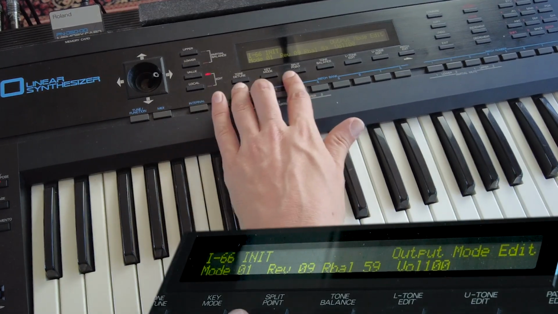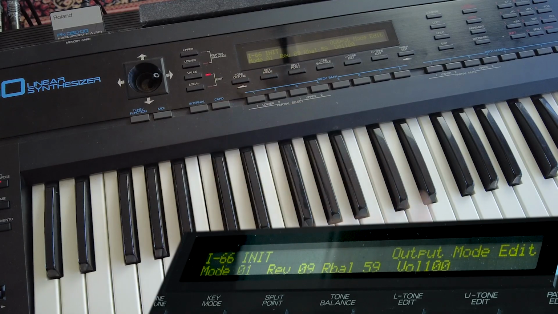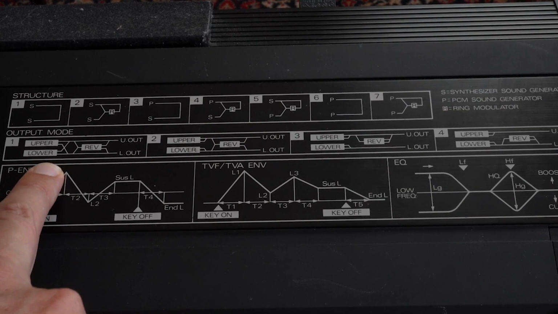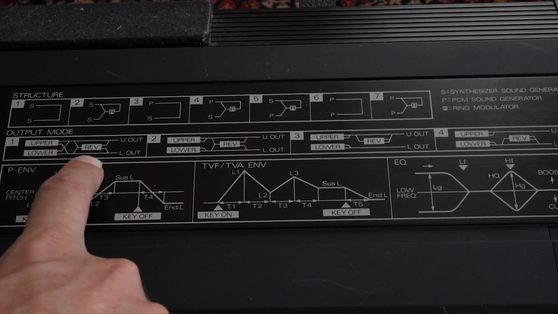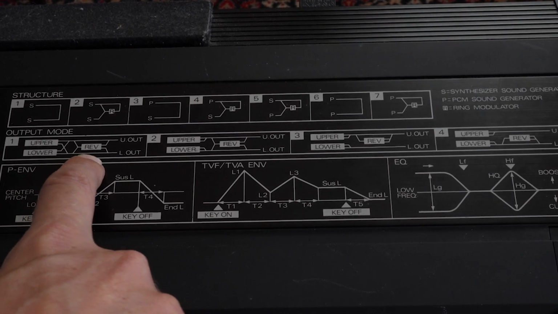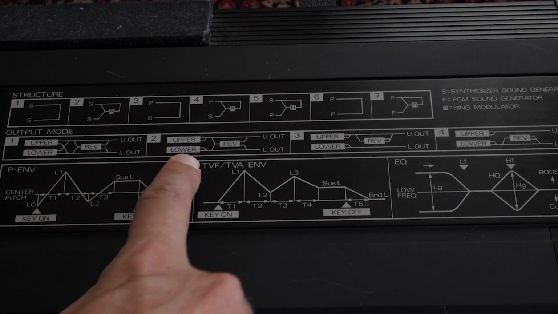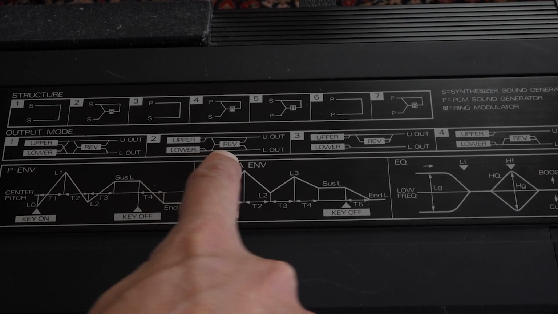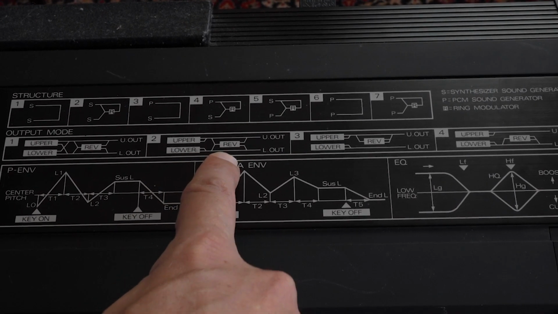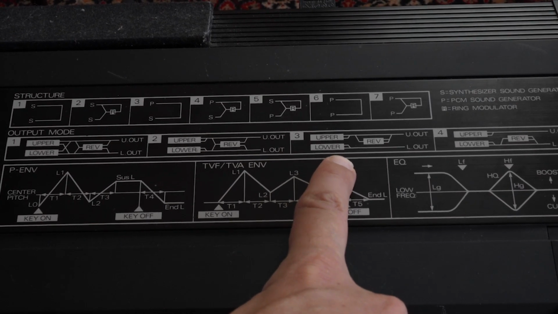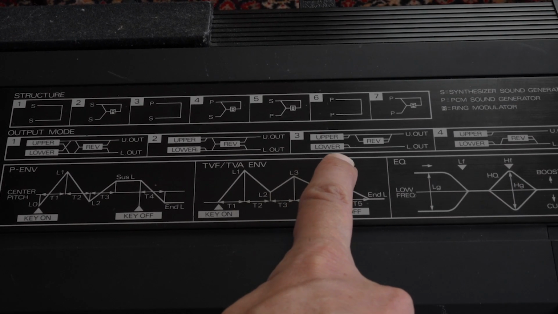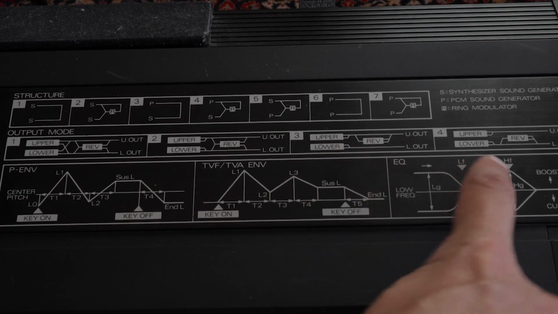There are 4 different modes for the routing of the reverb. The first option is both upper and lower tone going into both inputs of the reverb, and then the reverb going back out both to upper and lower tone. The second option is upper and lower going into one of the inputs of the reverb each, and then the reverb going out to both. The third one is reverb only for the upper tone, and the last option is reverb only for the lower tone.